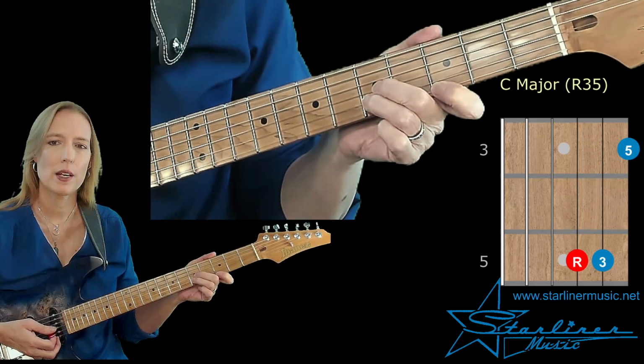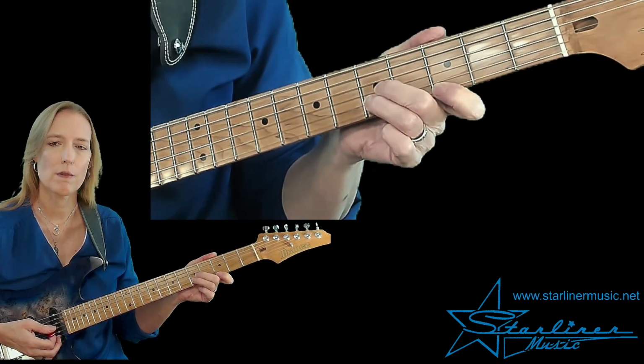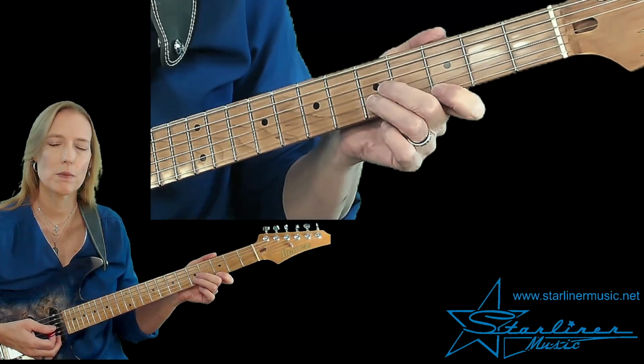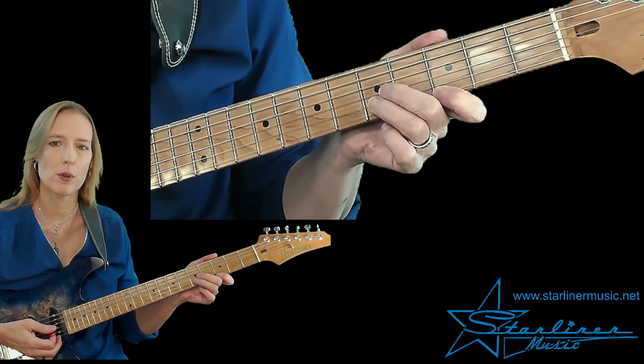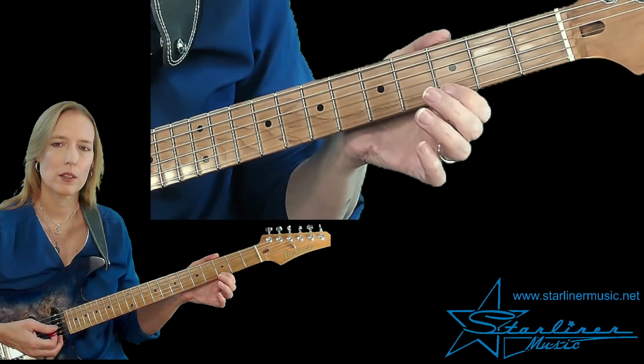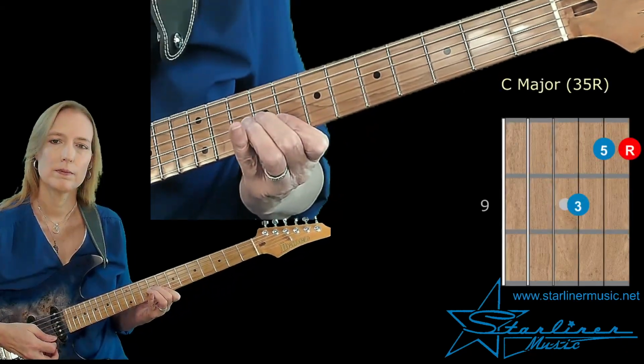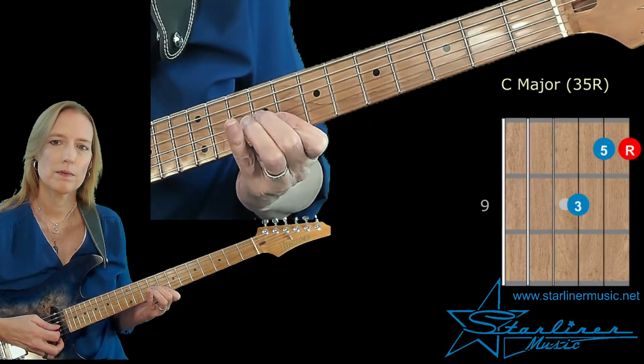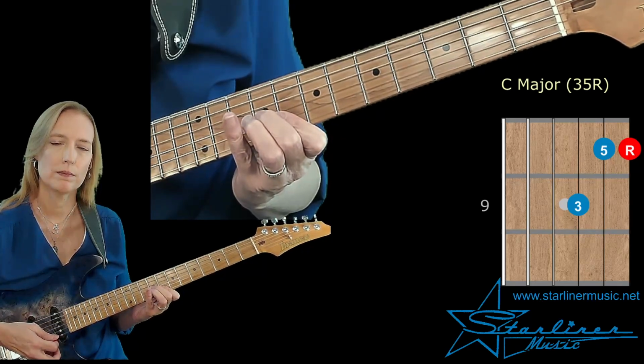Now the next voicing is first inversion. First inversion means the third is the lowest sounding note. So that shape looks like this. So we have third, fifth, and root.